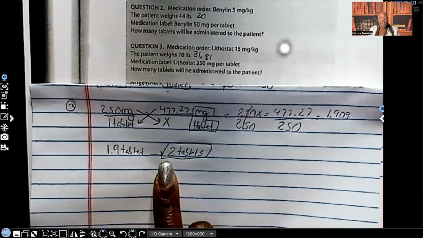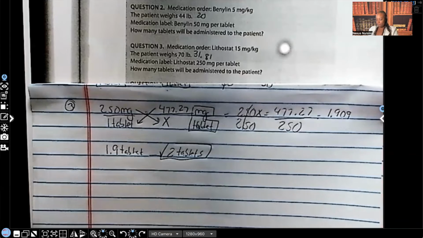Okay, do not fall for that, guys. You have to be able to think critically when you're doing the math. Don't just be a robot. You got to be able to think critically on this. All right, let's do number 4.